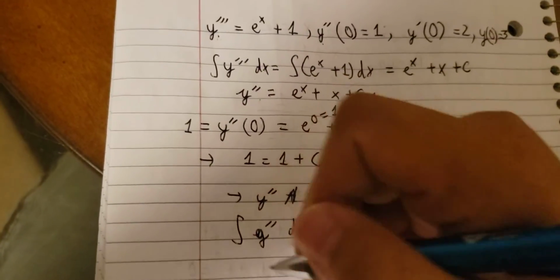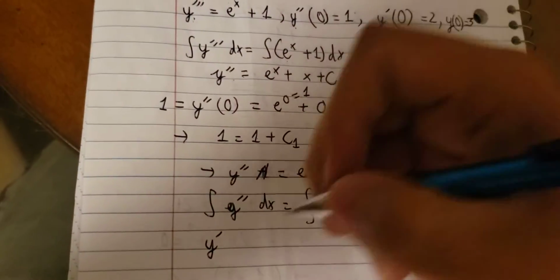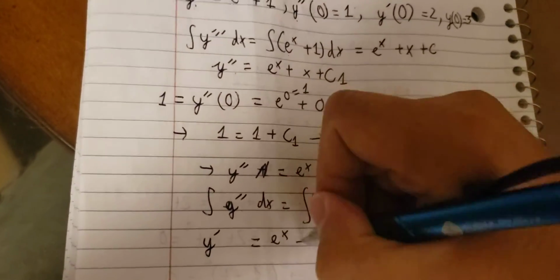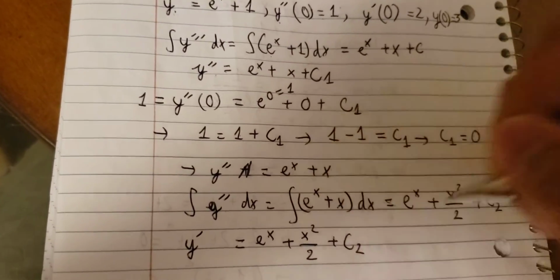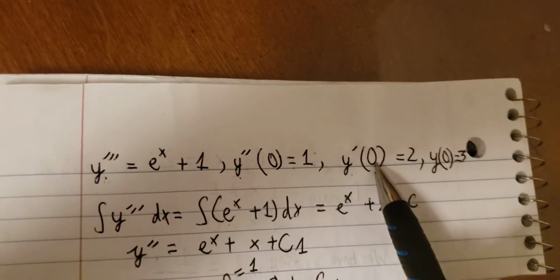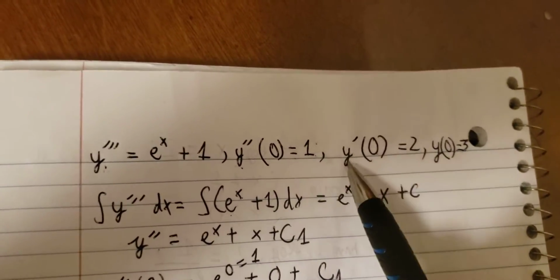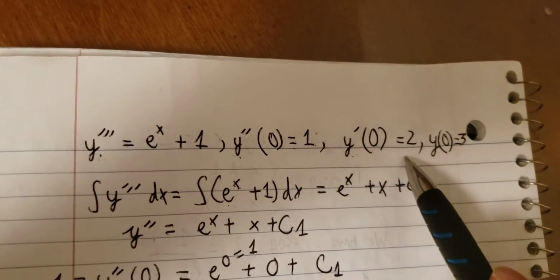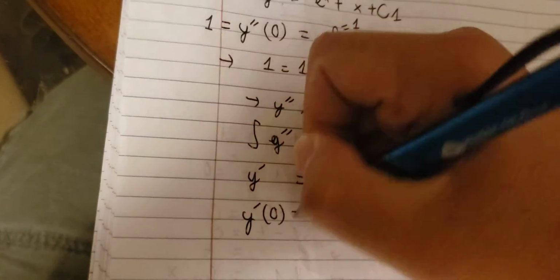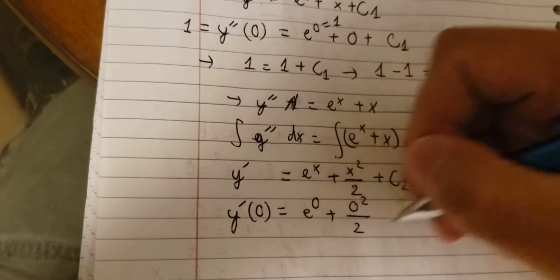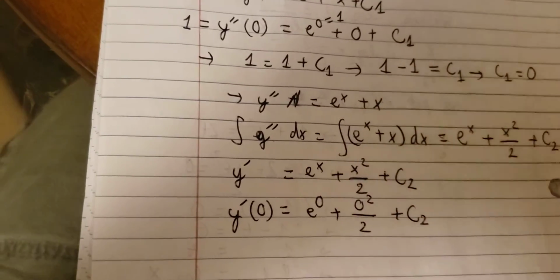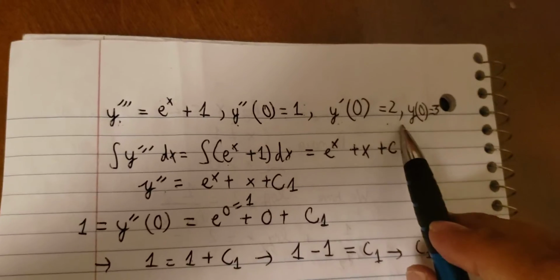Now this one you get the first derivative of the function. For the first derivative of the function, when s equals 0, the first derivative of the function equals 2. So we can put like this. This one equals 2.